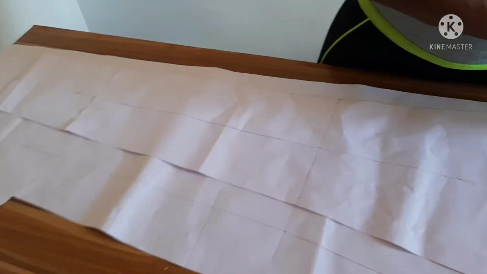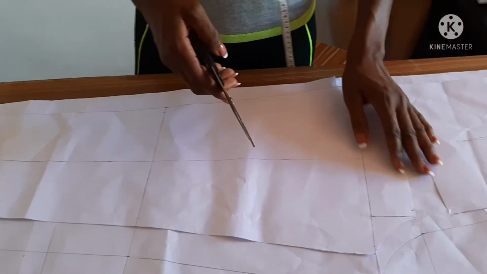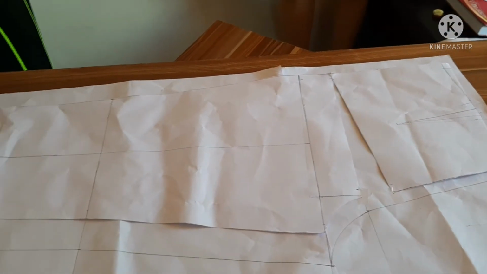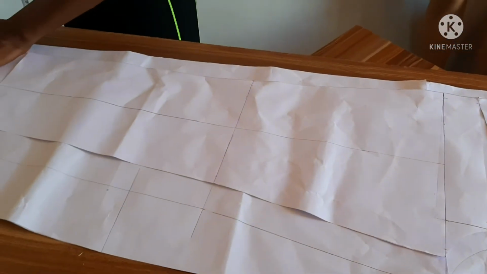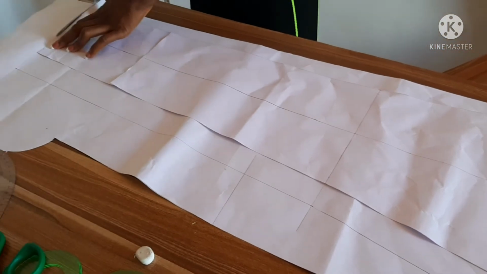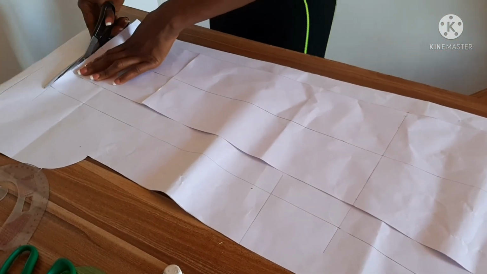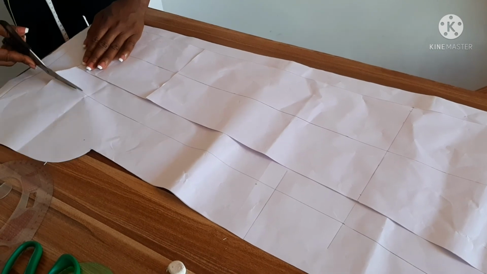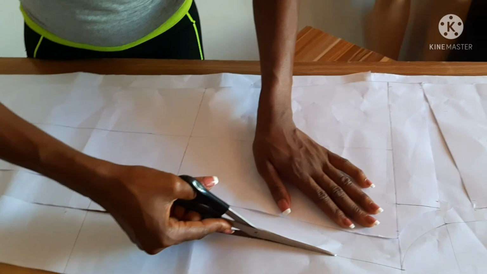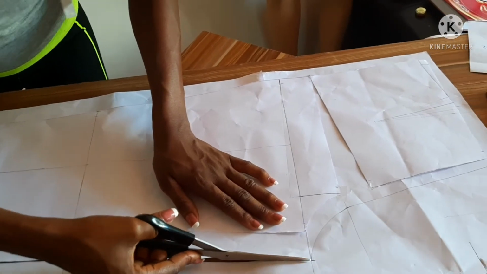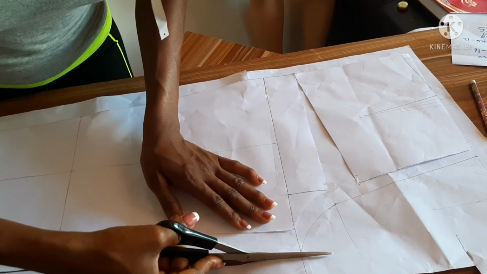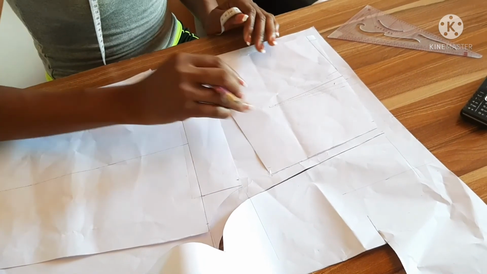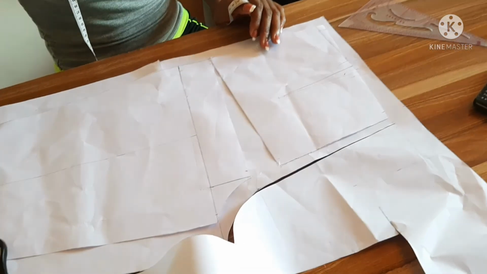After tracing your back dart, before you remove your tape, you cut out your trouser like so. Okay, so we have done that.